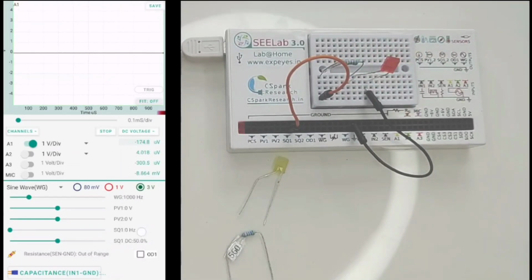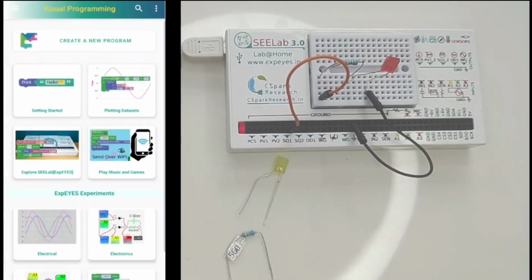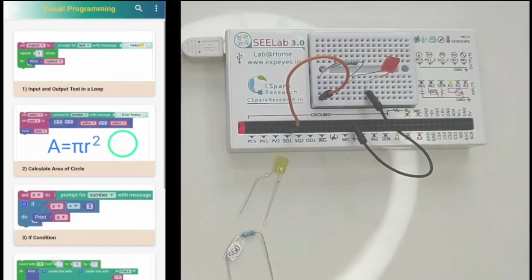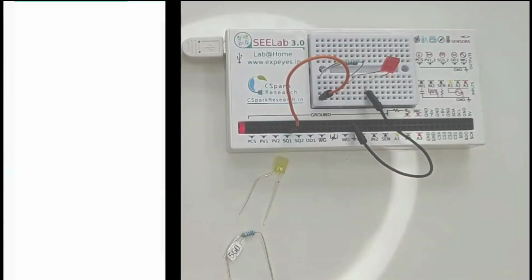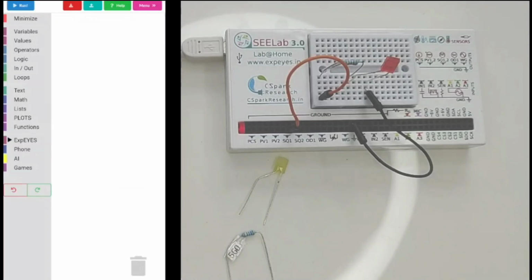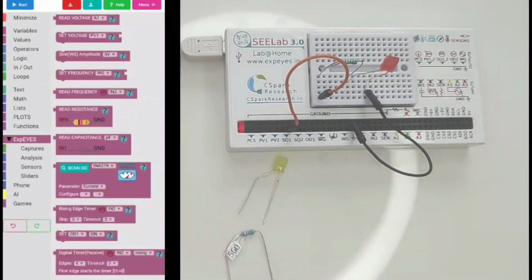Let's now exit the oscilloscope and enter visual coding. As you can see, there are a lot of sample programs already written, but for the purpose of this tutorial, we're just going to go and create a new program. At the top of this interface, you'll find buttons to execute your program, save it, restore it, and other options. And on the left, you have categories containing code segments that you wish to use.